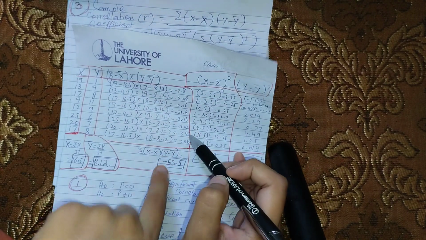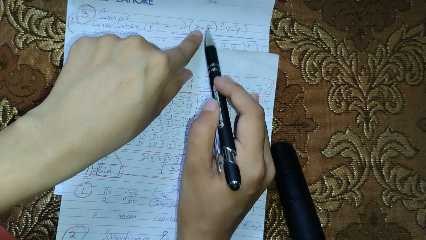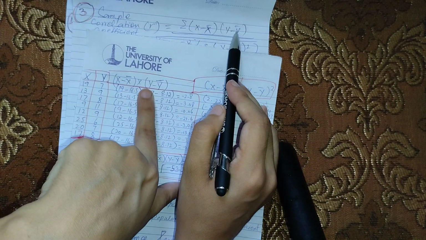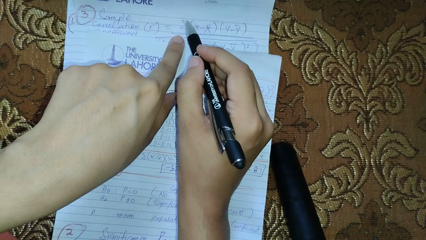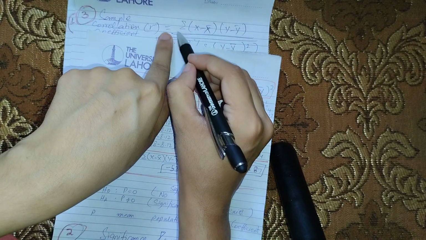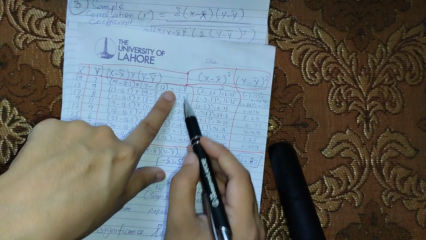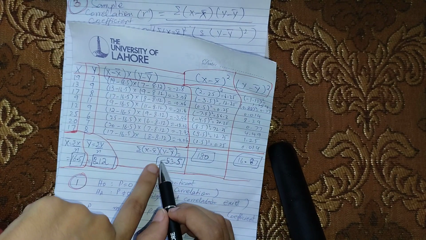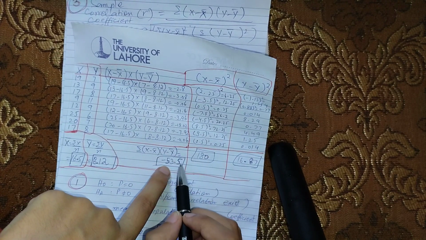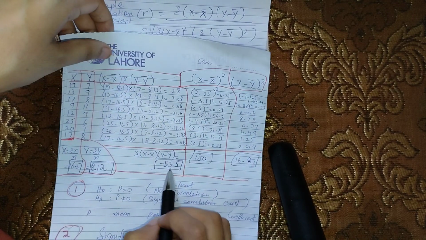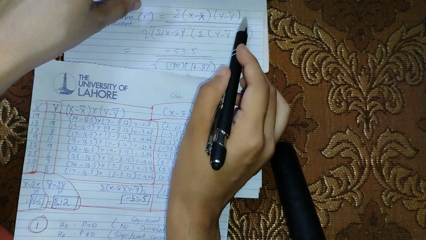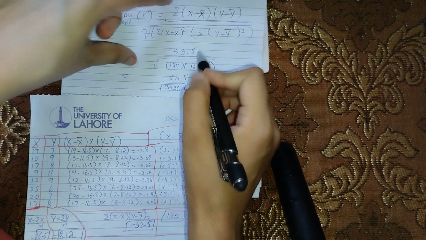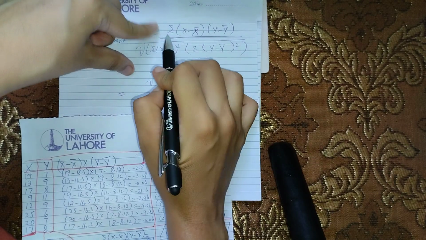After the calculation, the formula is x minus x bar multiplied by y minus y bar. I have found these two brackets. Now in the last I will solve this summation. This summation means sum, so I will do the sum of all these values. I did the sum and it becomes minus 53.5. So I will put this value in the formula, minus 53.5. Okay, so I have solved the upper portion of this formula.